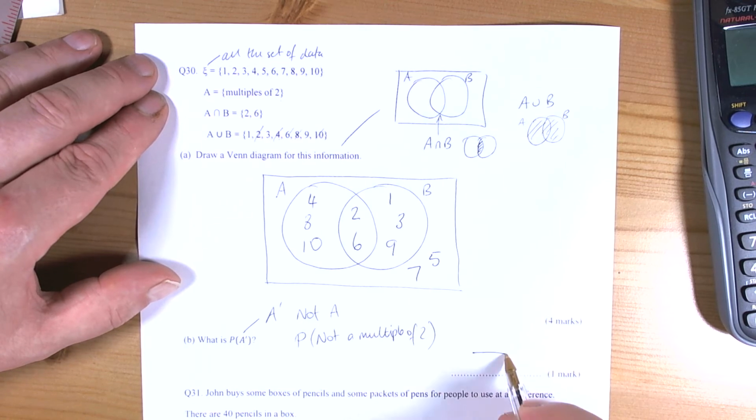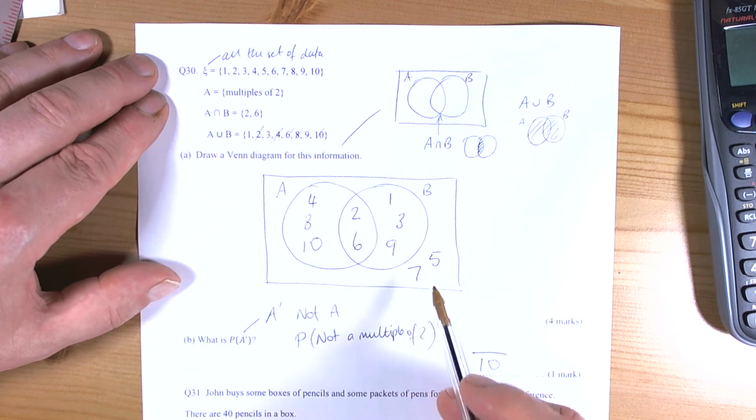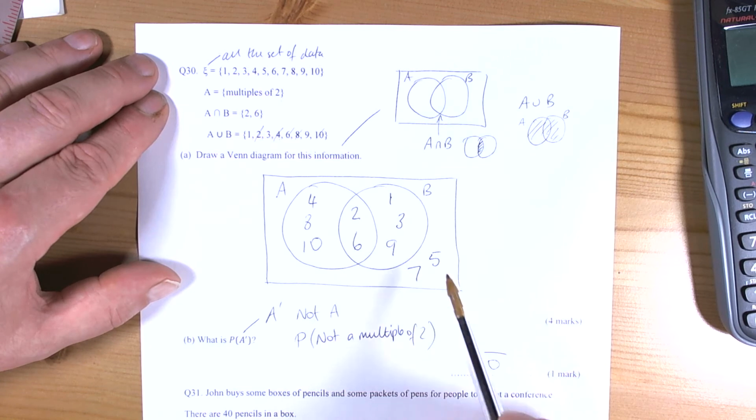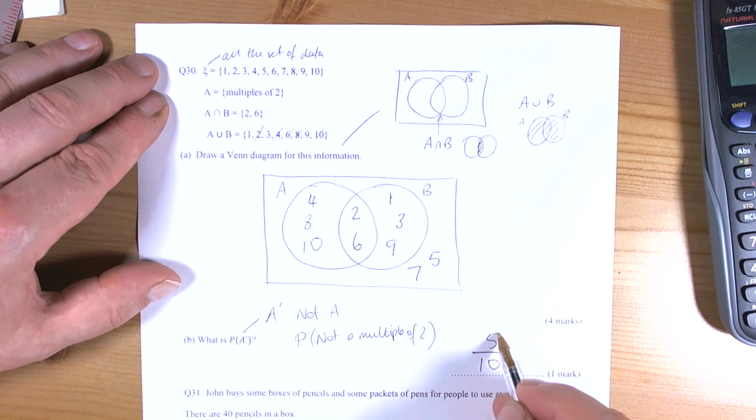Okay, so probability we know is a fraction. There were 10 numbers to choose from, not a multiple of 2. So when we go through, not multiples of 2 were 1, 3, 9, 7 and 5. So there's 5 of them. So 5 over 10, which is a half. Okay, so that's how that question could have been answered.